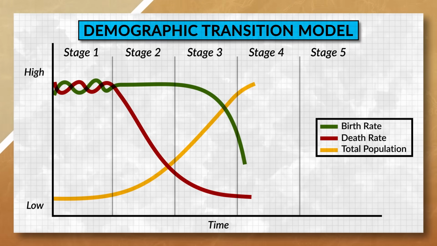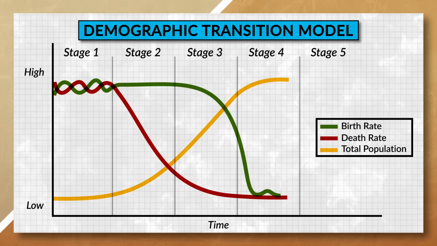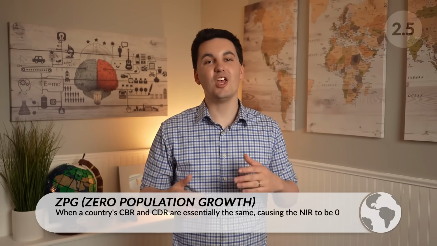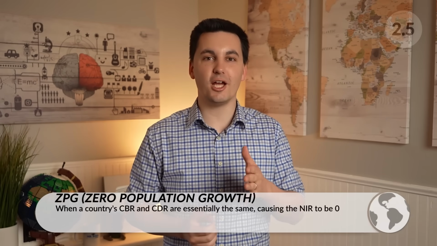Moving on to stage 4, we can see countries that have a low CBR, low CDR, and also a low to flat NIR. During this stage, countries may experience ZPG, which stands for zero population growth. This happens when a CBR and a CDR are essentially the same, causing the NIR to be zero.